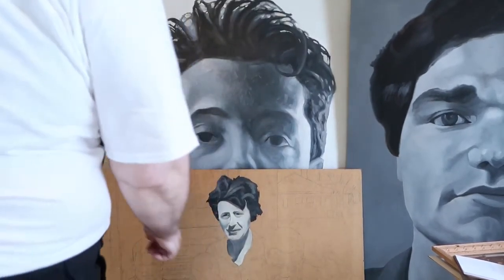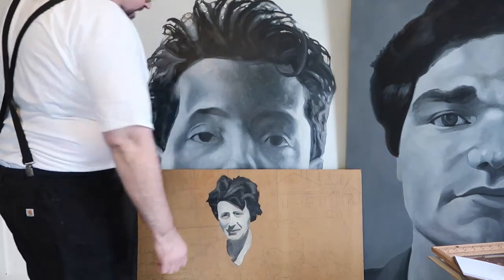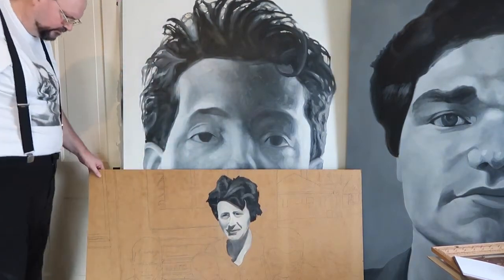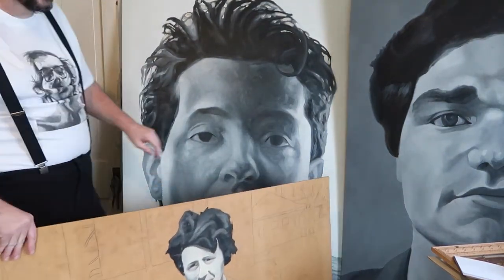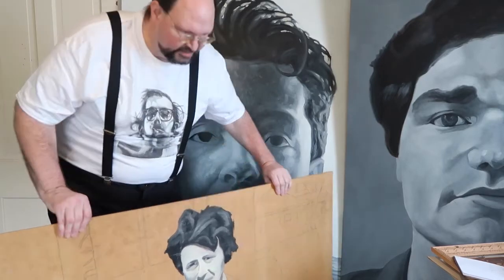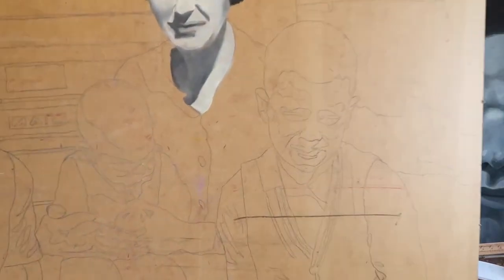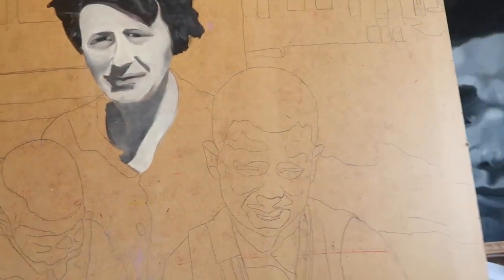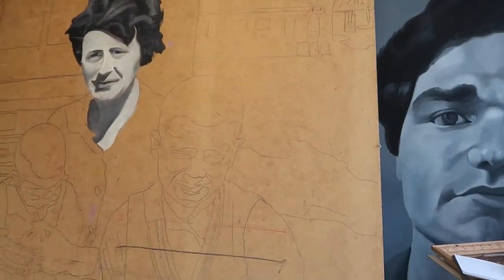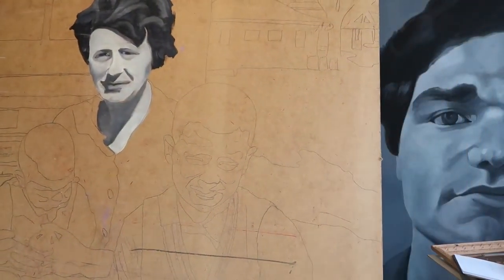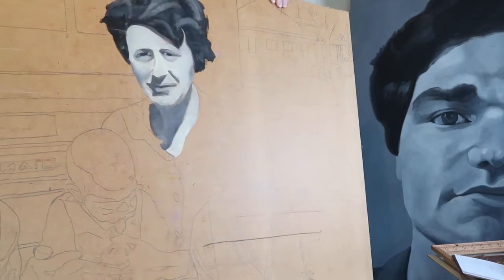It's hard to see. This was actually my mom right here. Maybe if I hold it up a little bit. Again, you can see the slight pencil image that I did first from the slide projector.